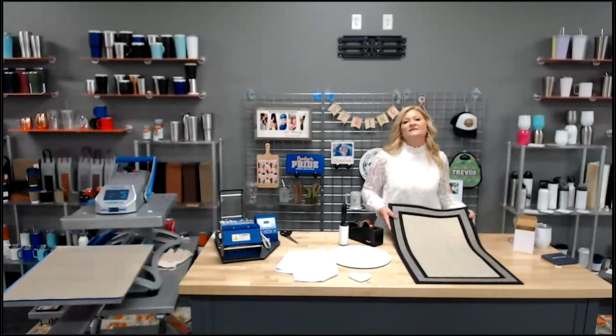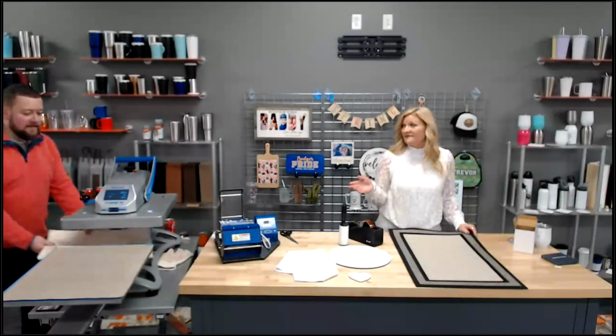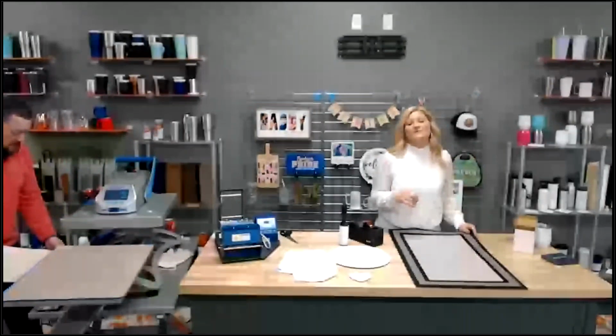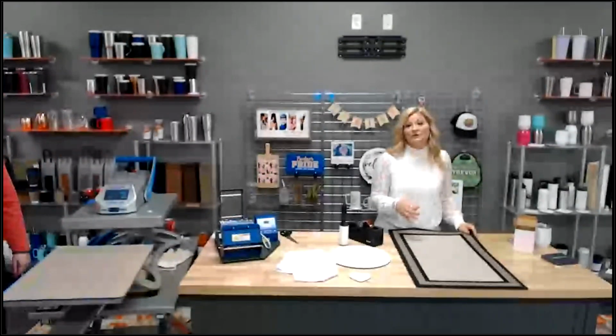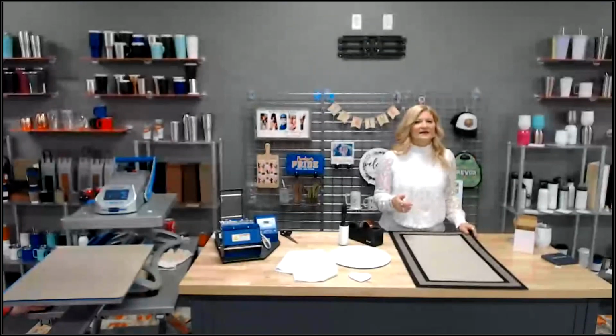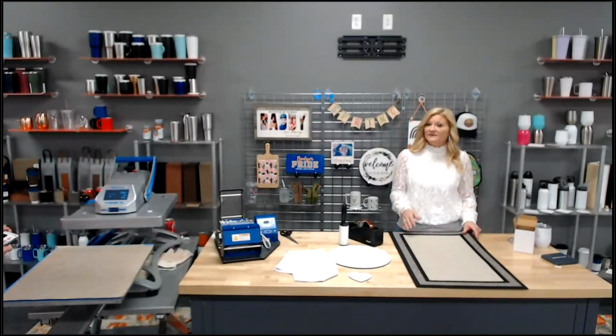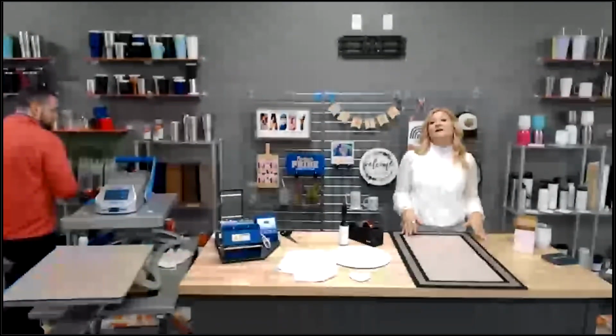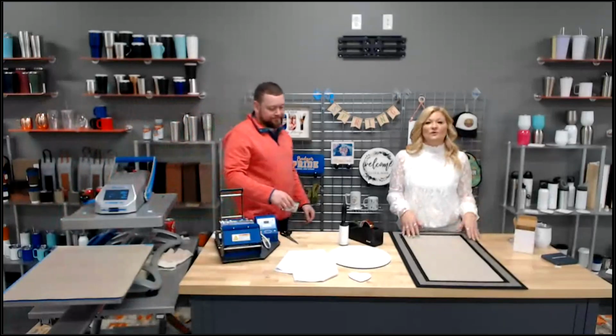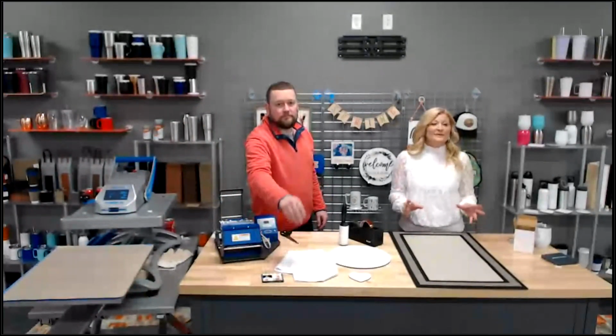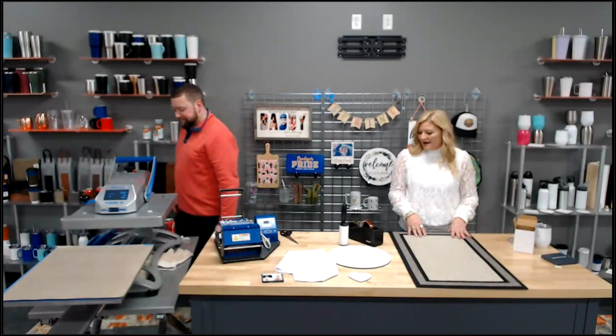Now we printed our paper. If you go to our tech docs and downloads on our website, and like Steve said, on all of our products, we have tech docs and downloads for you to utilize. You just have to keep in mind that those are a starting point, because we use a facility here that is humidity controlled. So it may be something you have to mess around with a little bit.